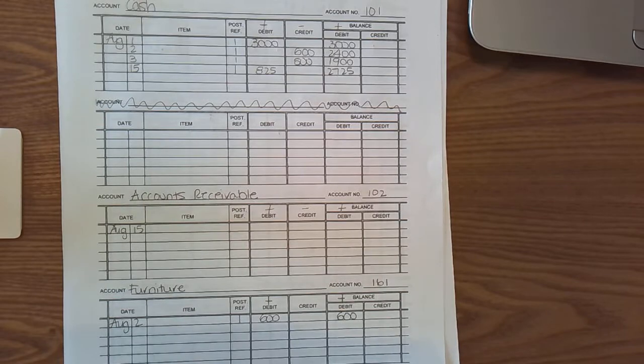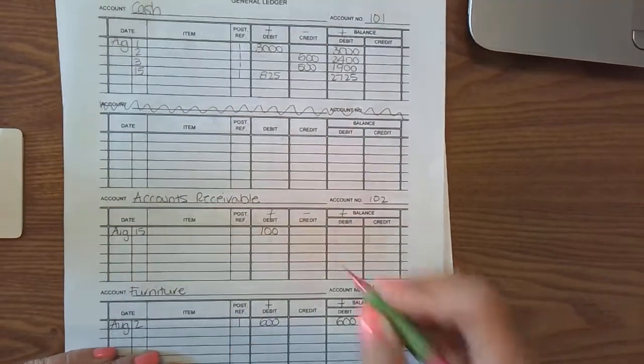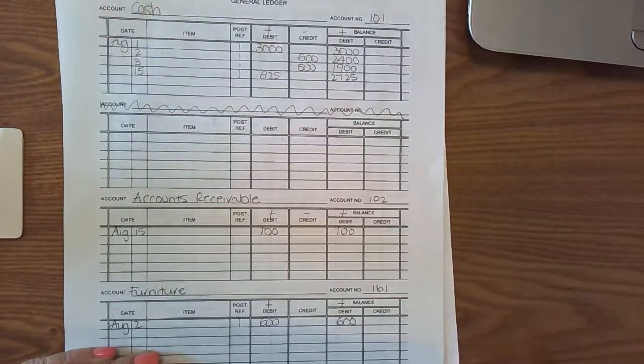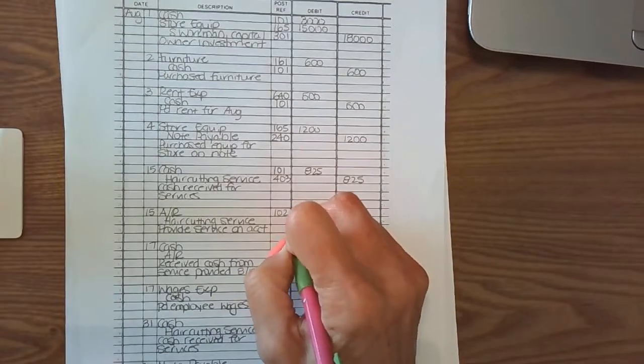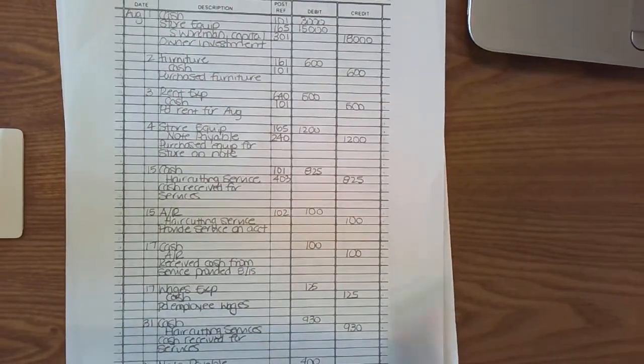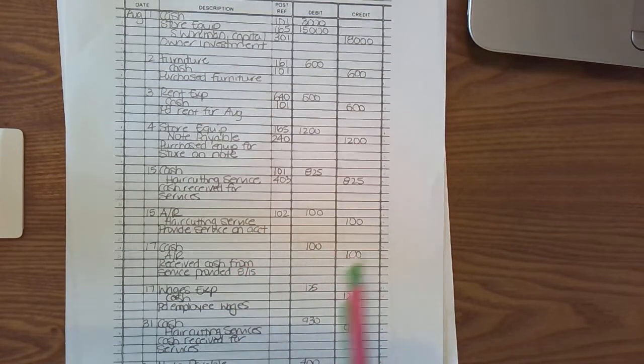We're going to add 100 on the debit side. That's our new balance for accounts receivable. Post reference is 1, and then account number 102 next to accounts receivable. I know you're tempted to go down and post this other accounts receivable, but again, just go line by line.